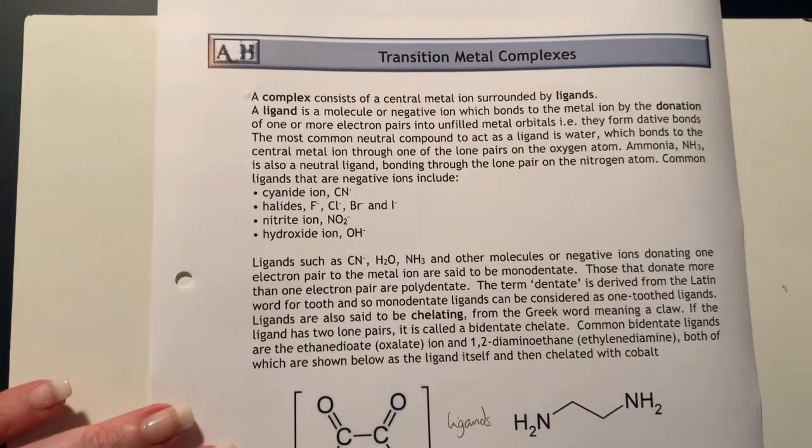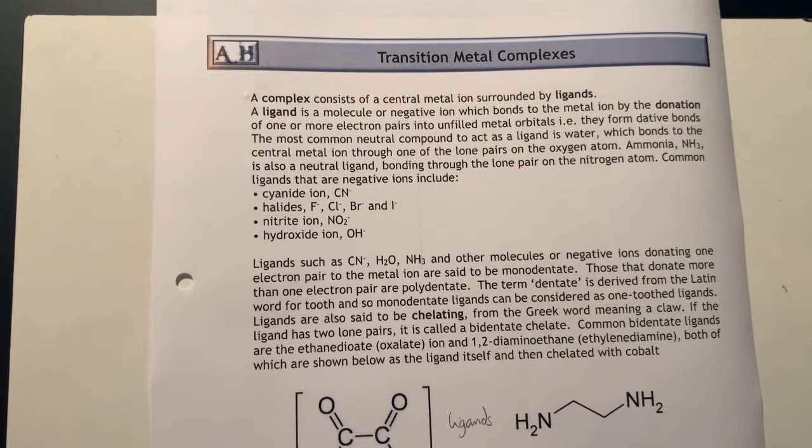A ligand is a molecule or negative ion which bonds to the metal by the donation of one or more electron pairs into unfilled metal orbitals, i.e. they form dative bonds. The most common neutral compound to act as a ligand is water, which bonds to the central metal ion through one of the lone pairs on the oxygen atom. Ammonia, NH3, is also a neutral ligand, bonding through the lone pairs on the nitrogen atom.